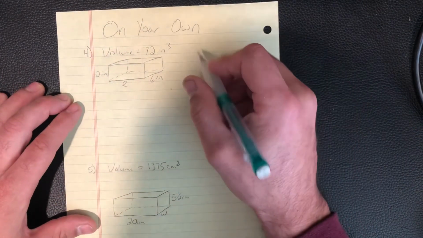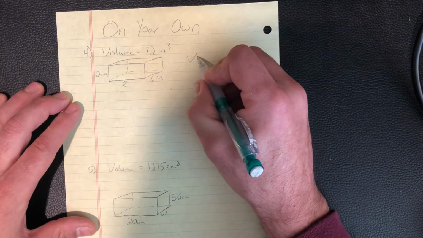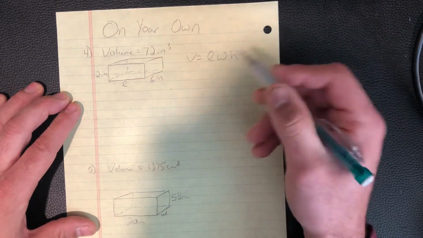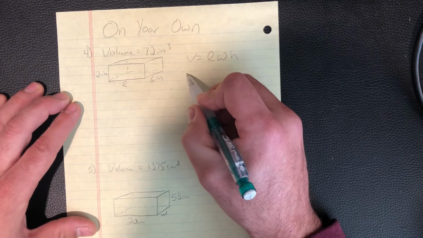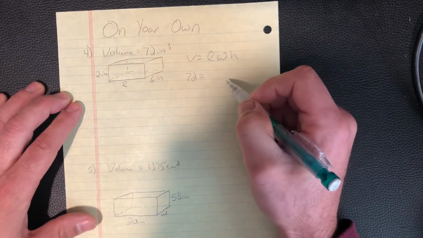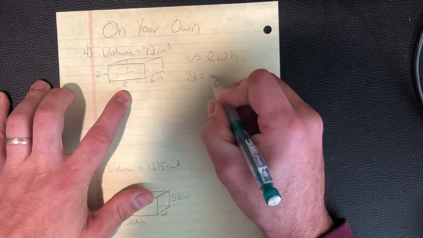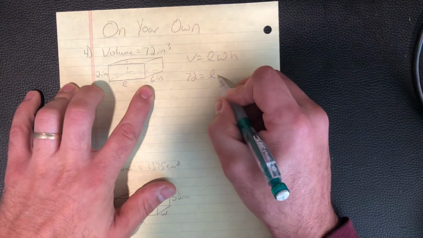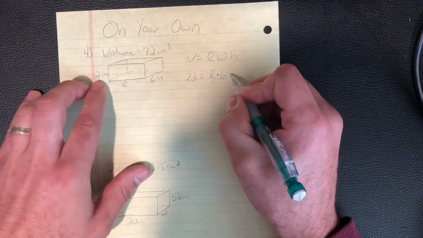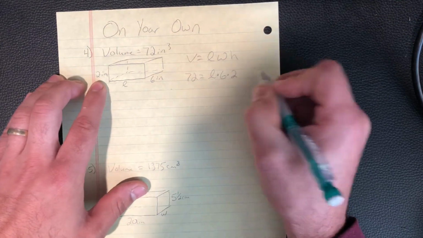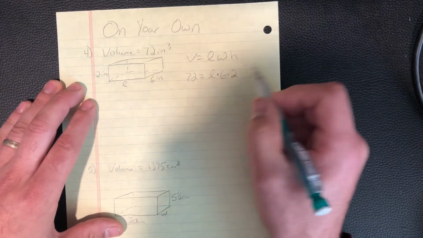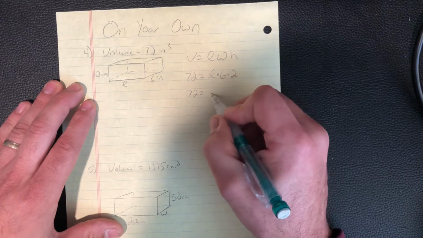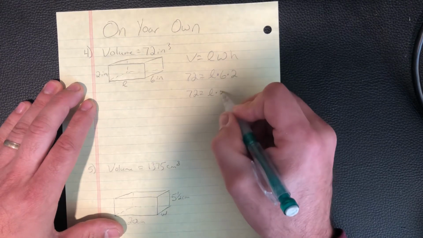So first thing we're going to do is we're going to write down our formula. Volume is equal to length times width times height. Substitute. I know my volume is 72. My length, I don't know what that is. My width is 6. And my height is 2. So now I'm going to simplify. So I've got 72 is equal to L times 12.